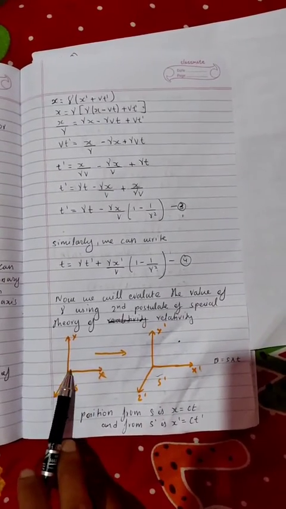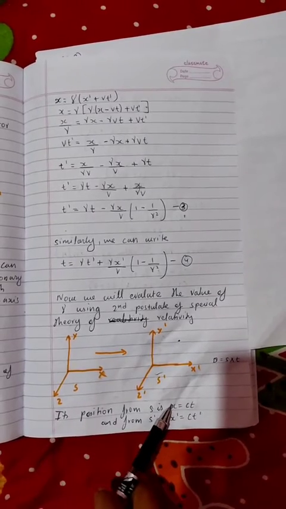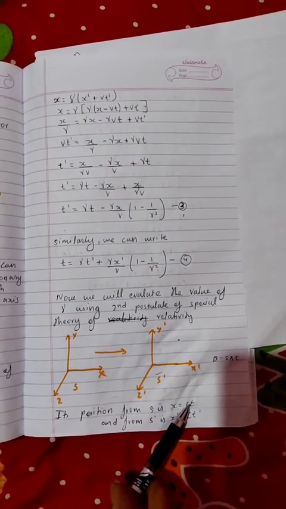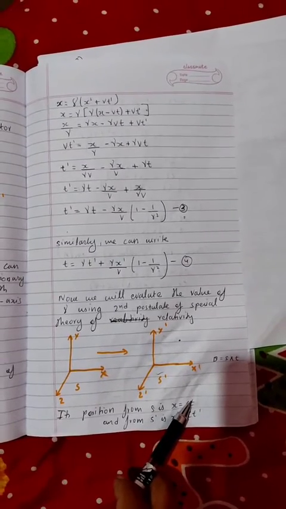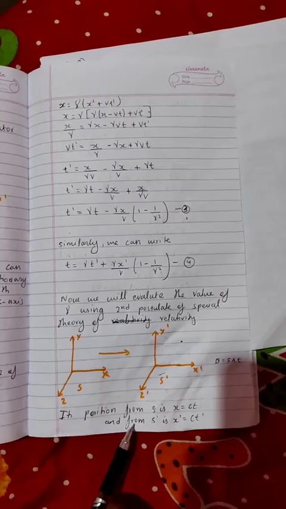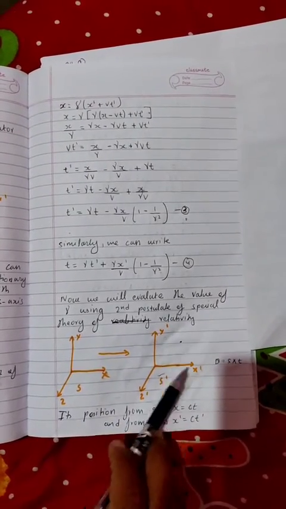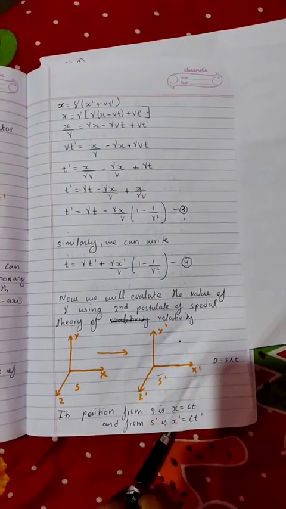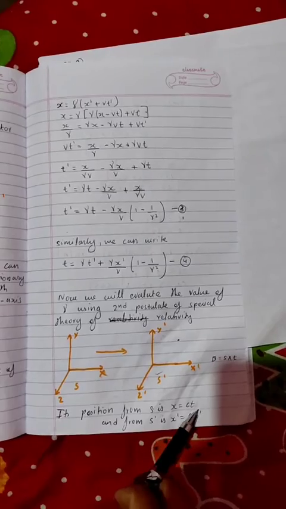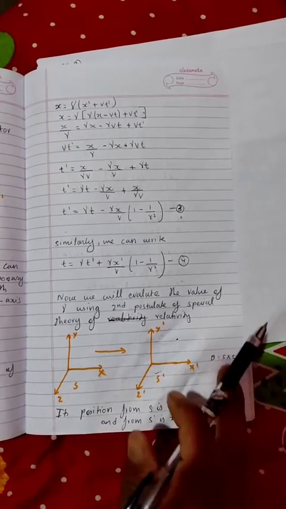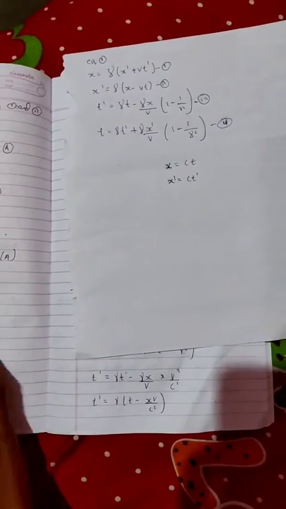Distance from the origin to x is called x, so x equals the speed of light, denoted by c, into time. And from S prime, the distance from the origin to x prime equals the speed of light c into time t prime. So the time for both will be constant.